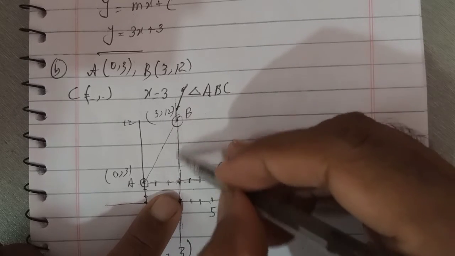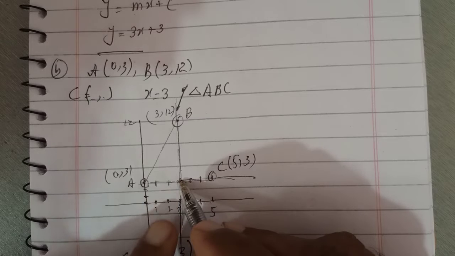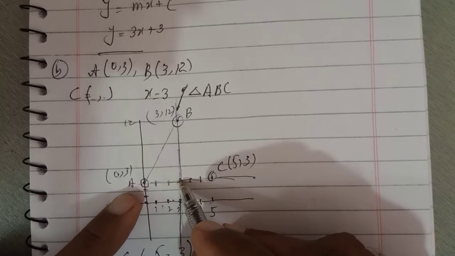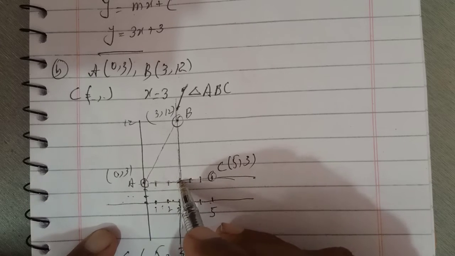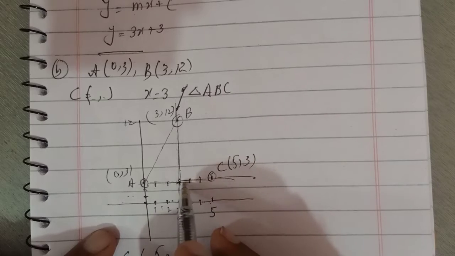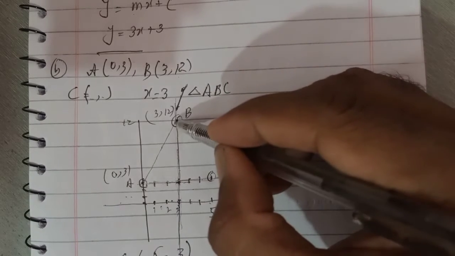B point lies on the line of symmetry, therefore B has no reflection. But from this line, I will move towards A and count the chambers. These chambers are 1, 2, 3. Three chambers. I move on the right hand side 3 chambers away from this line: 1, 2, 3, and reach the point C.